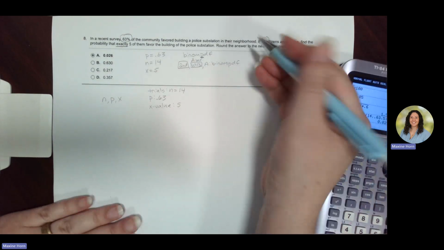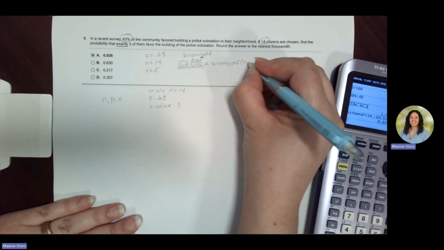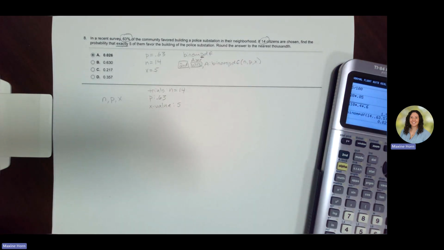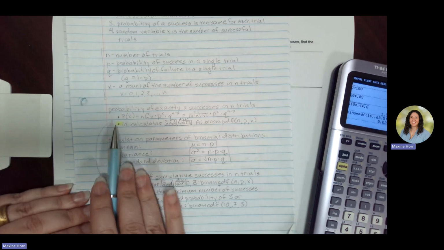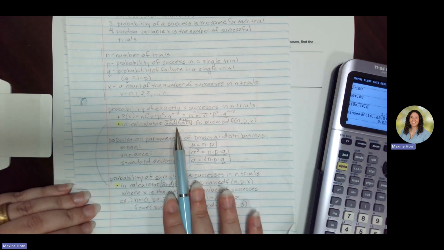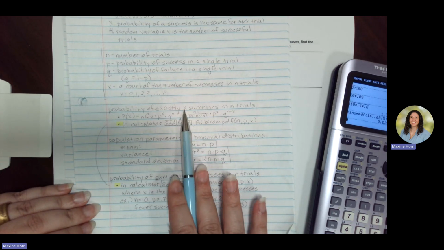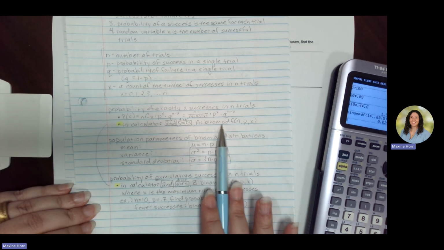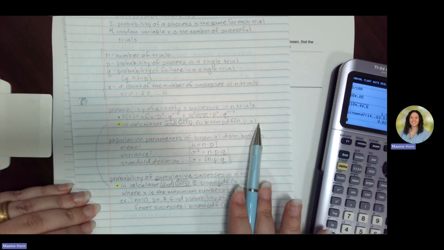And actually, I'm going to go ahead and write binom PDF, and we put it in the order NPX. Okay. So again, this is something that I've highlighted in yellow because this is how we do it in the calculator. When we're looking for exactly X number of successes, it's second vars, A, alpha, which is binom PDF in the order NPX. Okay. All right. Number 9.